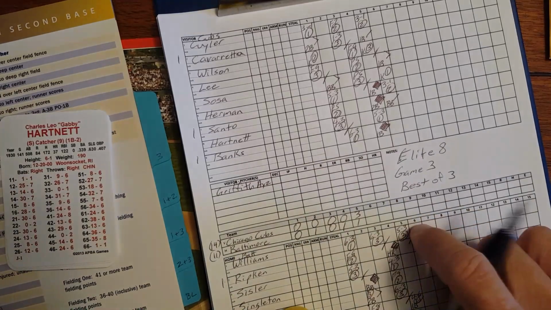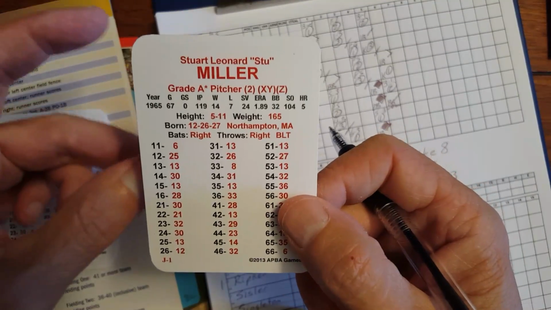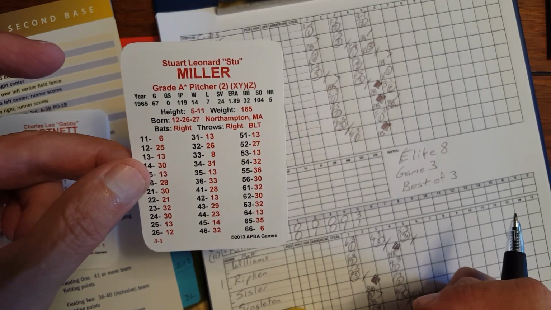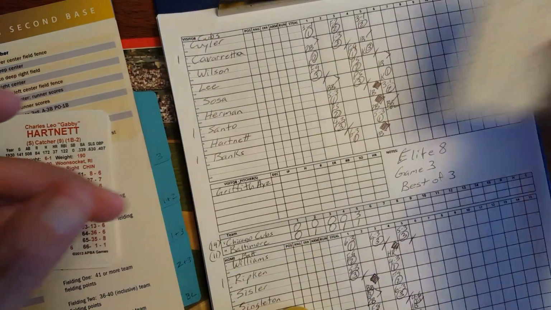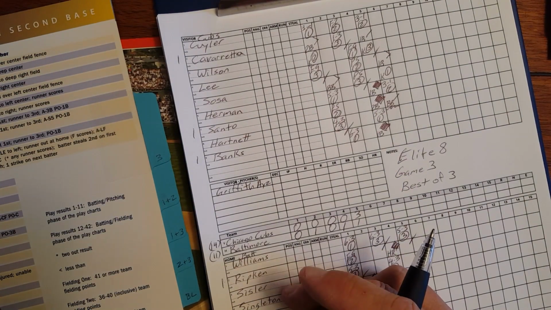And the Orioles have had enough. Jim Palmer will be coming out. Timeout. New pitcher for the Orioles, Stu Miller. He pitched in the first game. He's an A, X, Y, and a Z. And he has first and second with two down.